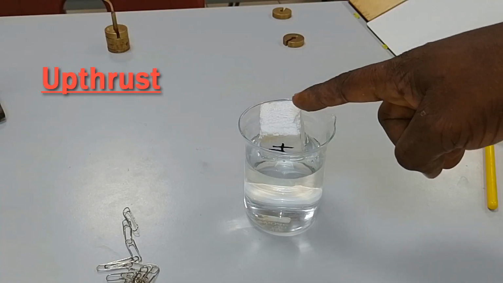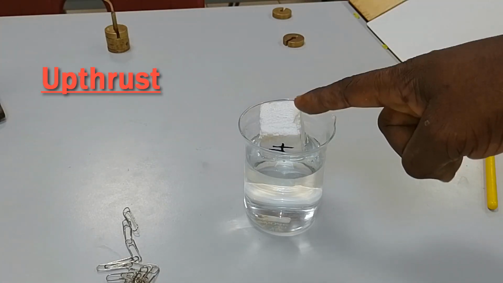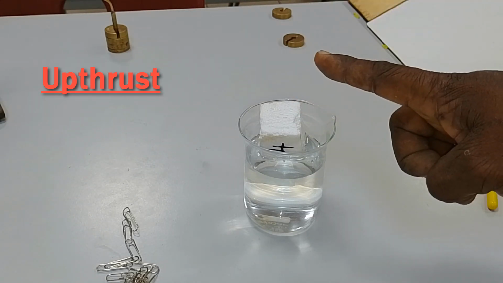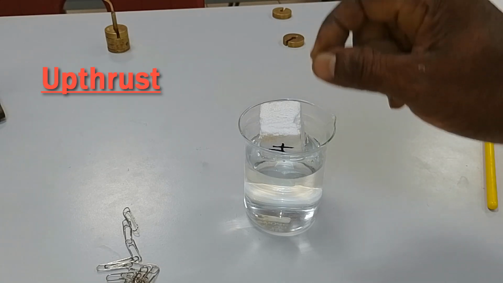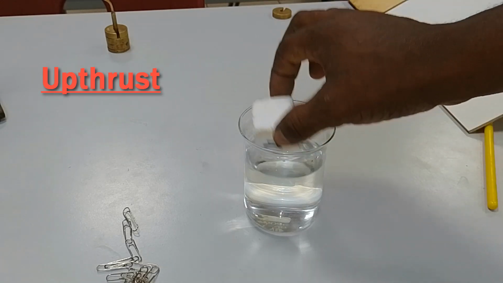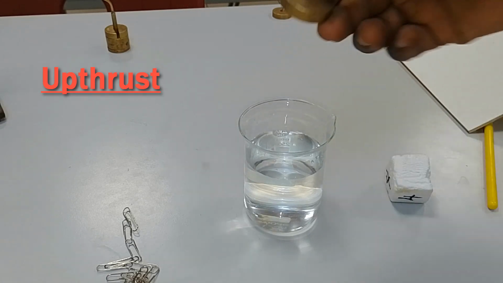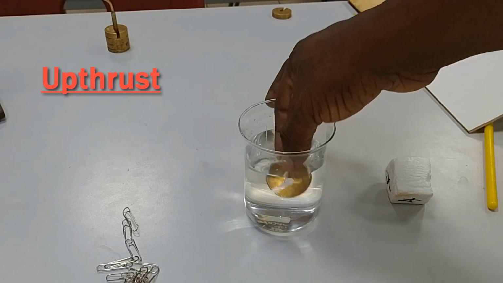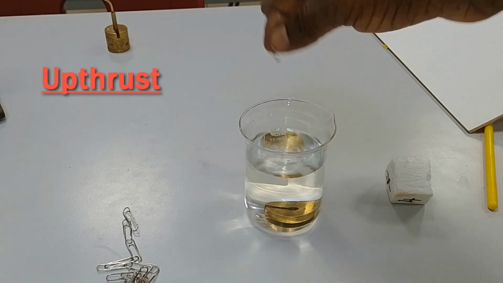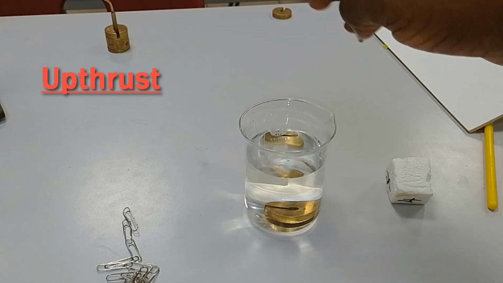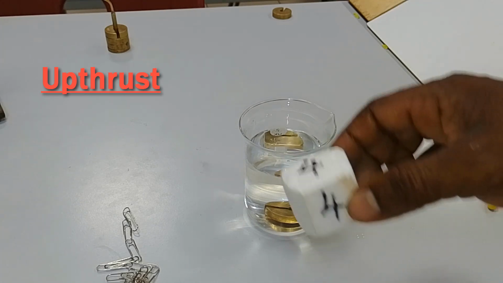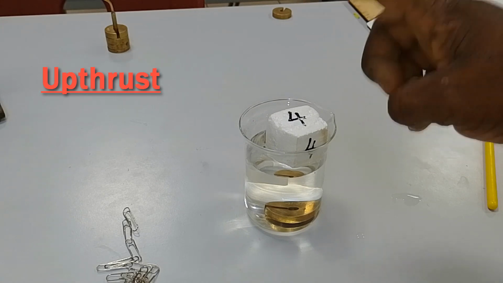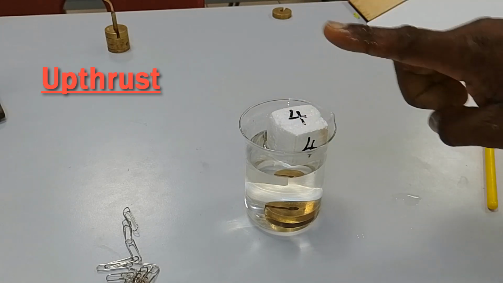Here's a piece of cork dropped in water. This piece of cork floats in water because it is less dense than water. Alright? An object that is much denser than water will be this brass. This brass is denser than water, so it sinks in water. However, this piece of cork floats in water because it is less dense than water. It floats in water, all right.